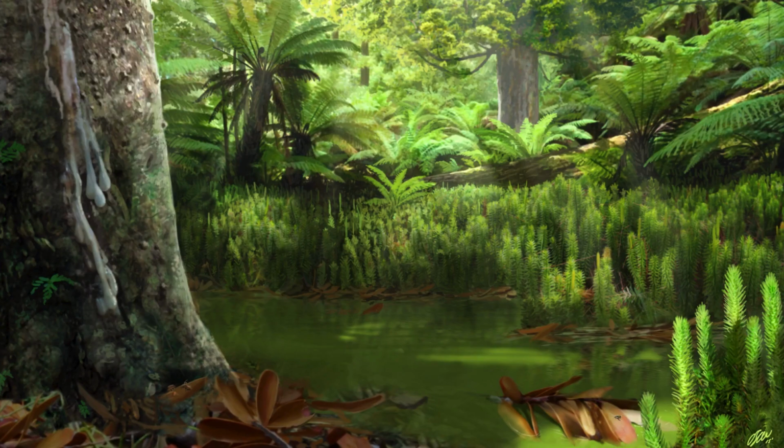The Carboniferous period is often referred to as the Age of Coal due to the widespread formation of coal deposits from abundant plant material that accumulated in swampy environments. These swamp forests were dominated by towering tree-like plants such as lycopsids, ferns, horsetails, and seed ferns.